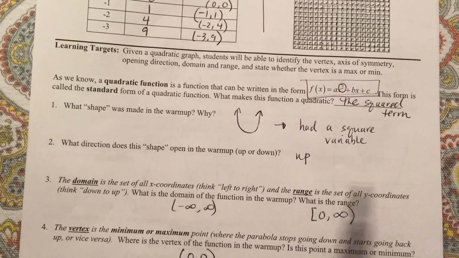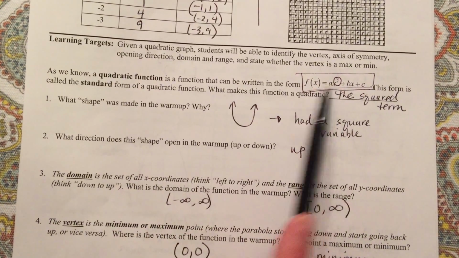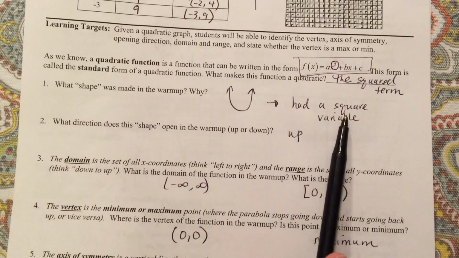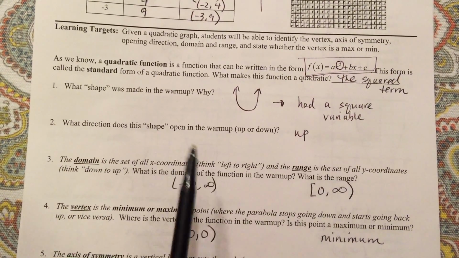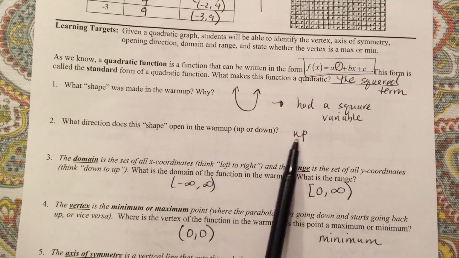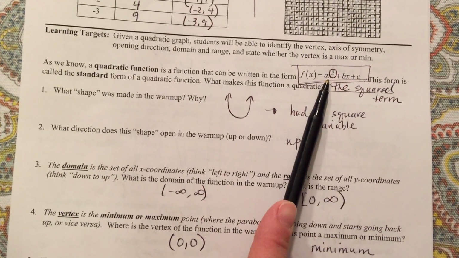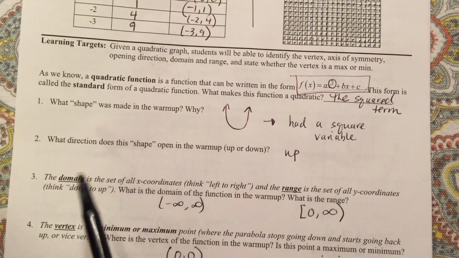What shape was made? Well, we know that all quadratics look like a parabola, either open up or open down, and it has a squared variable. What direction does this shape open? It opens up, and we know that because the x squared term is going to be positive.